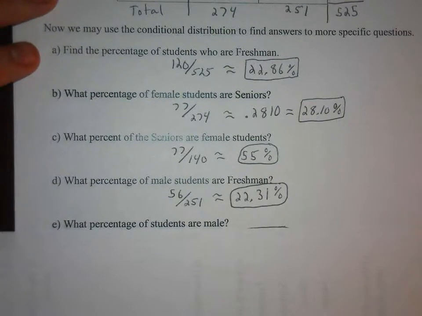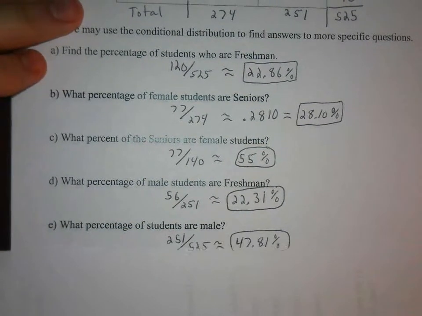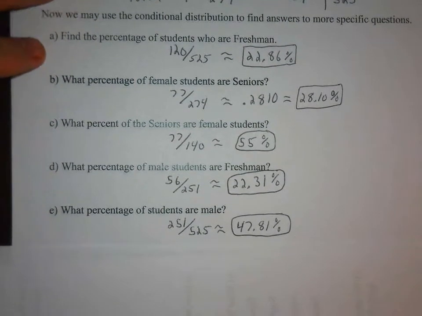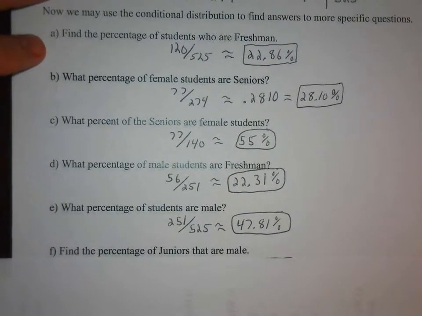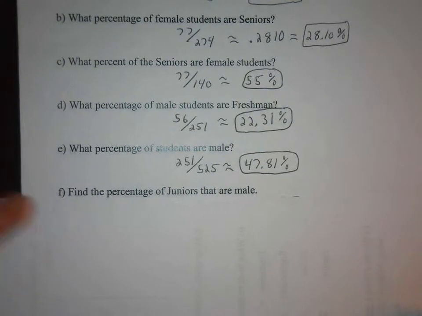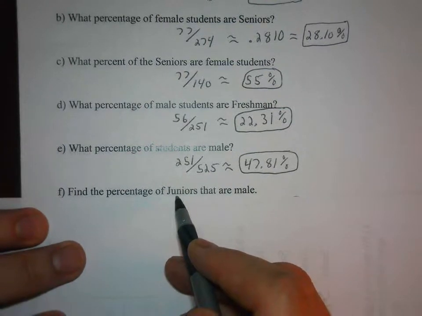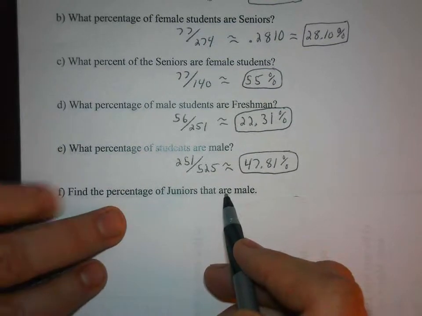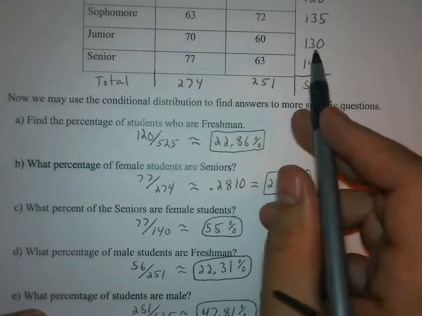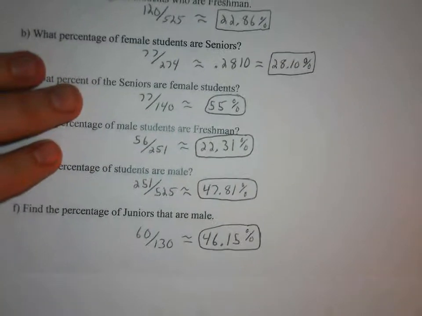What percentage of students are male? Now you're looking at all students again, which there's 525 of them. Now how many of those are males? That's the same as the marginal distribution on the first page, 251 out of 525. Then the last one, percentage of juniors that are male. We're looking at only juniors first. There's 130 of them, and there were 60 male. So 60 out of 130.